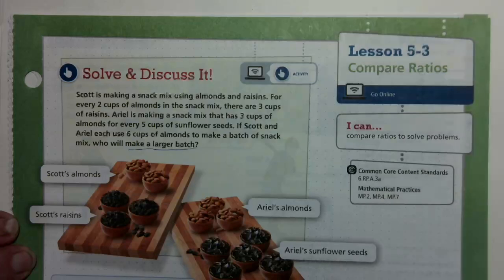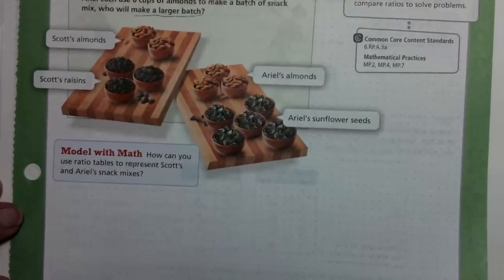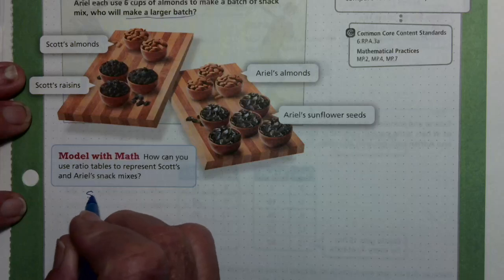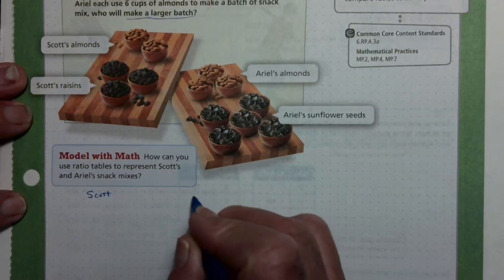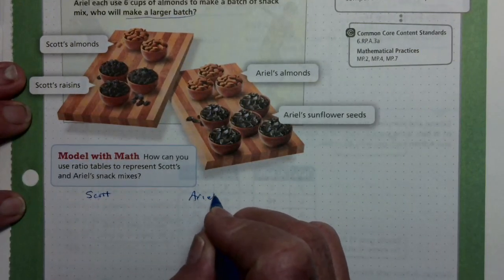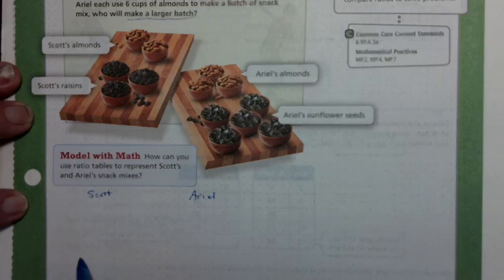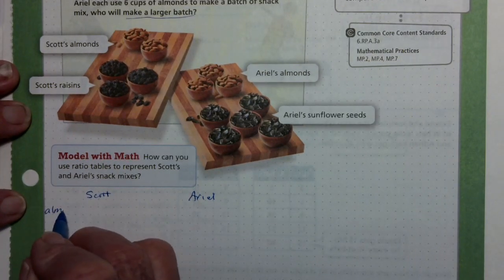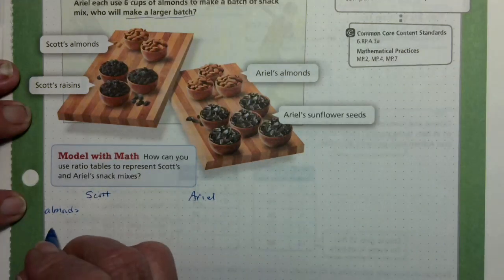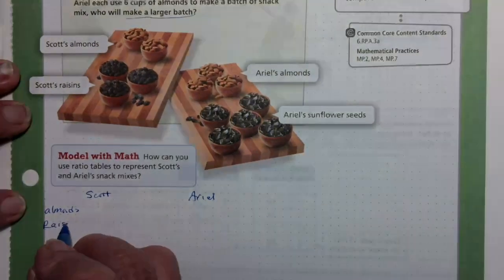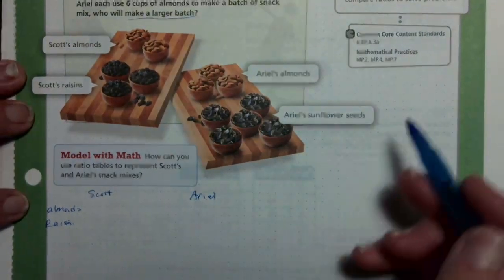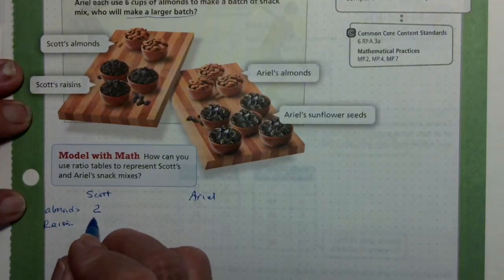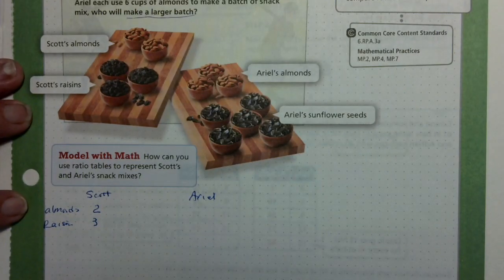So let's make us a chart. Look back up there, and we've got Scott and we've got Ariel. And let's see, we got almonds and raisins. So Scott, for every 2 cups of almonds, he's putting 3 cups of raisins.